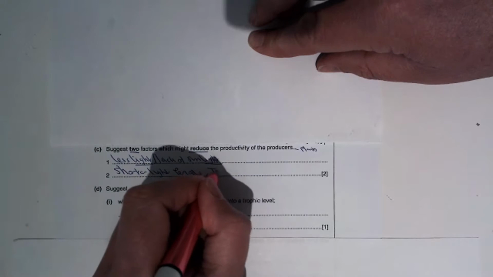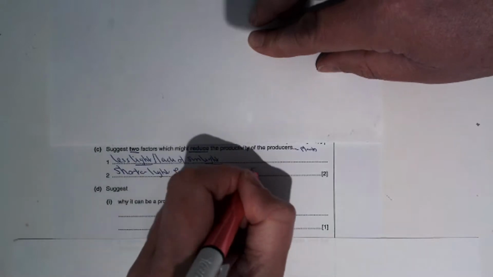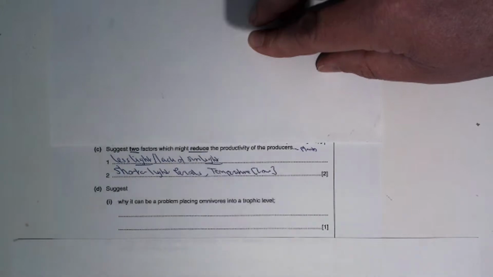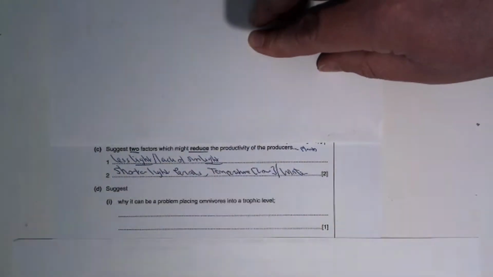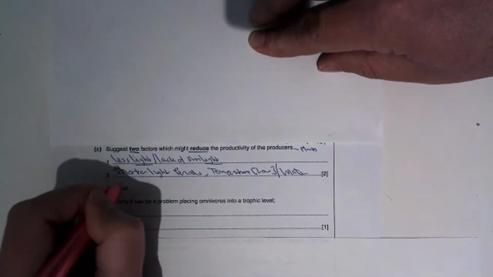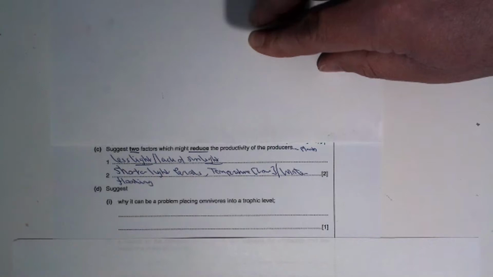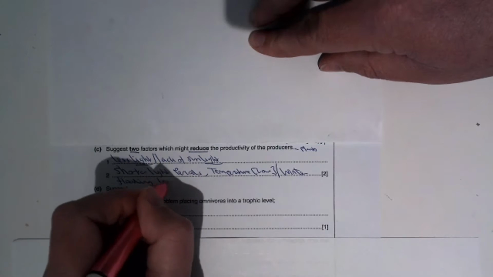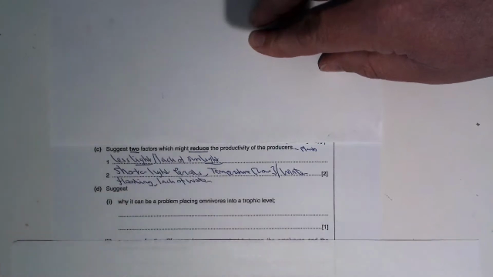Temperature. So low temperature would reduce productivity. So it might be winter. Plants are not as productive in winter. There might be flooding. That's going to cause stress in plants, therefore reduce productivity. There might be lack of water. Water is needed for photosynthesis.